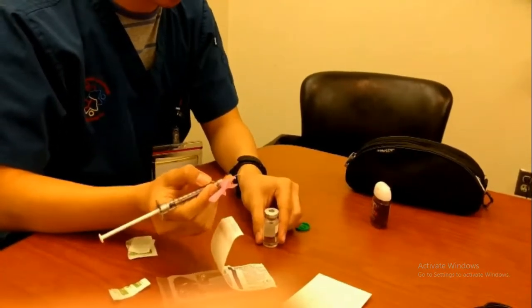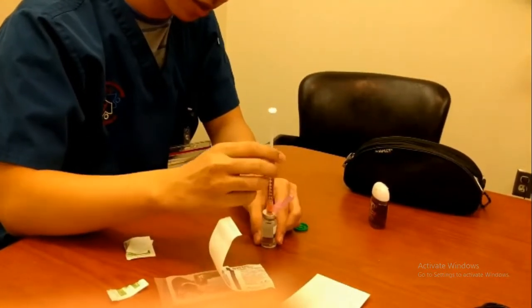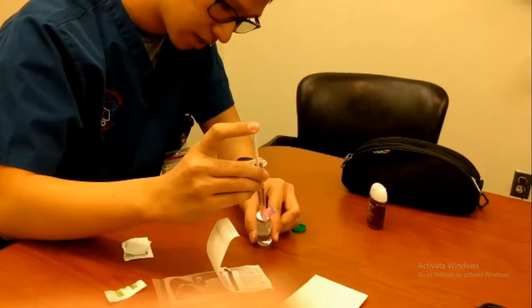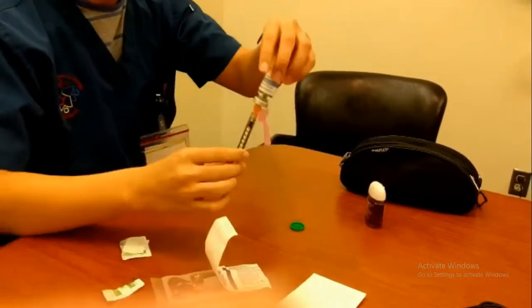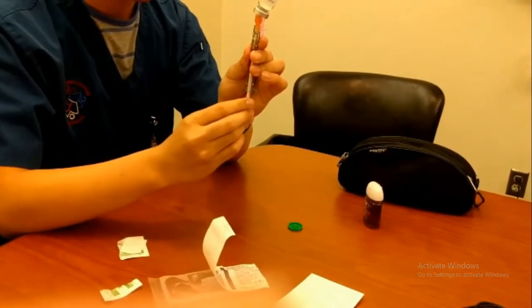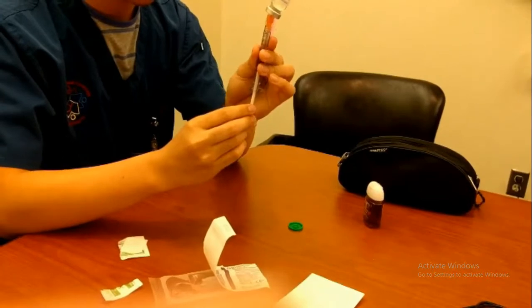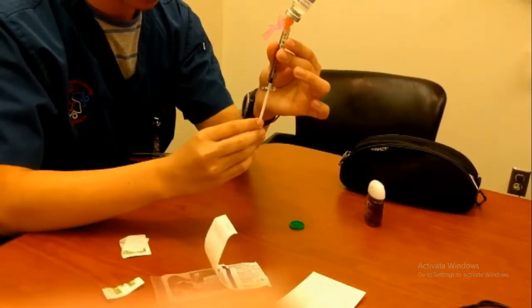And then I'll be taking it like a dart. I'll be holding the vial on the ground. I'm just going to go straight in, and then inject air into the vial, like so. I'm going to flip it over and aspirate liquid. Alright, so it's all the way up until 1.